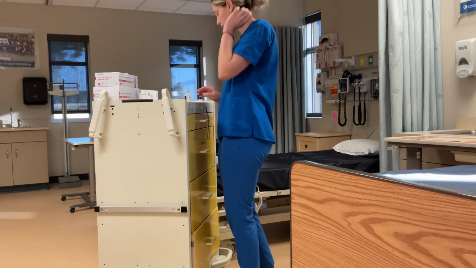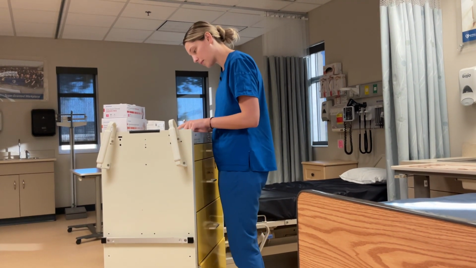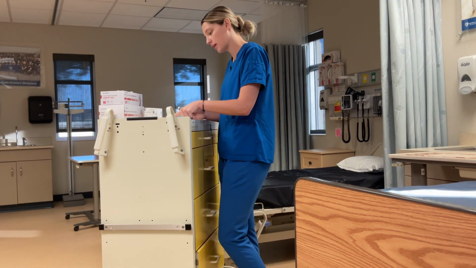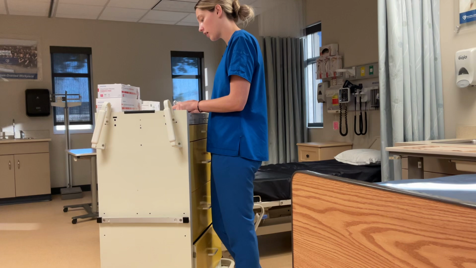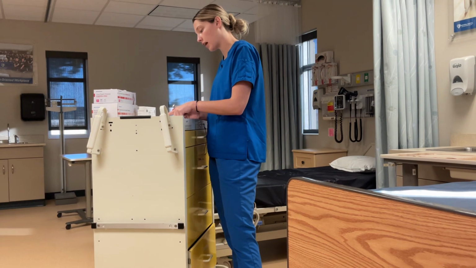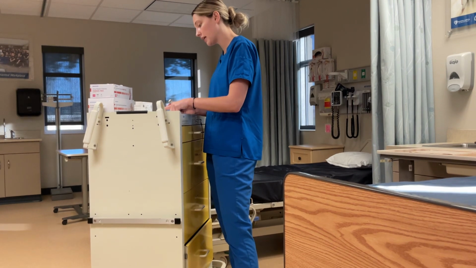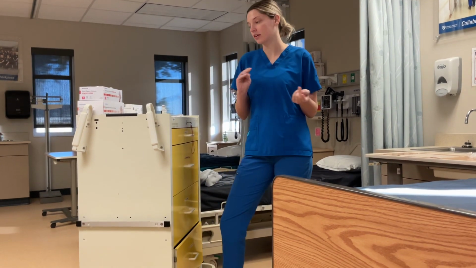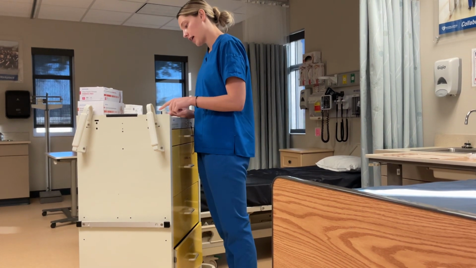And then I would look at my MAR for right patient, which is Joe Smith, right medication, which is ketorolac, Toradol, their correct dose and the correct dose calculated. 30 milligrams IM, so right route, every 6 hours PRN for moderate to severe pain. For today's purpose, I'm just going to be given 1 ml of ketorolac.